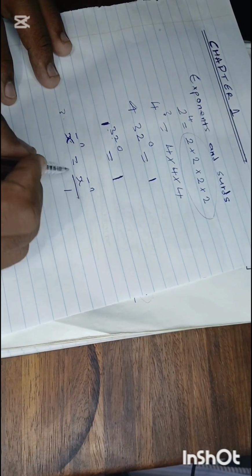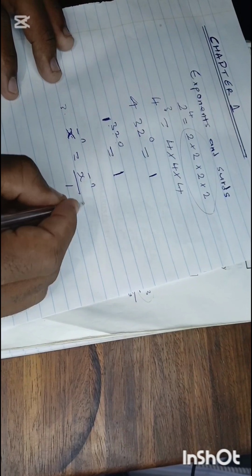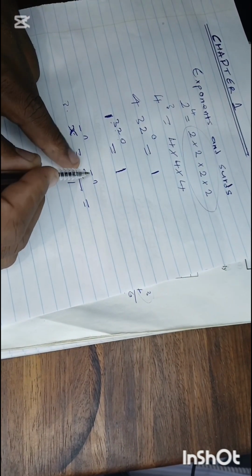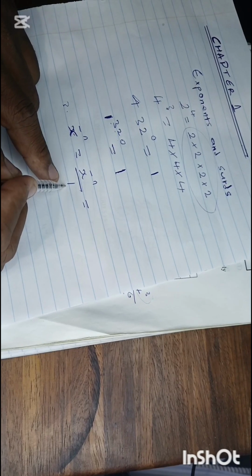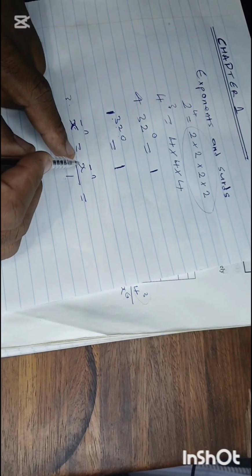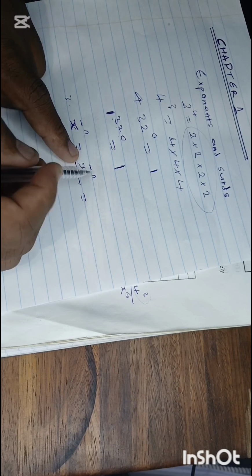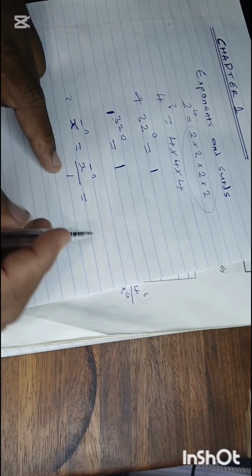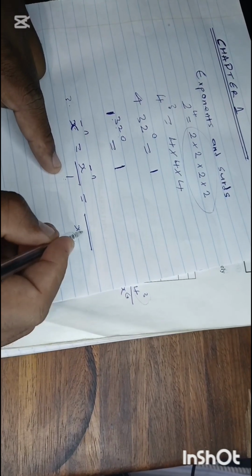So we can actually divide it by 1 like this. When we take this x to the exponent negative n down to the denominator, it loses the negative and becomes positive. So if we take x with the exponent negative n down to the denominator, it's going to be x to the exponent n.